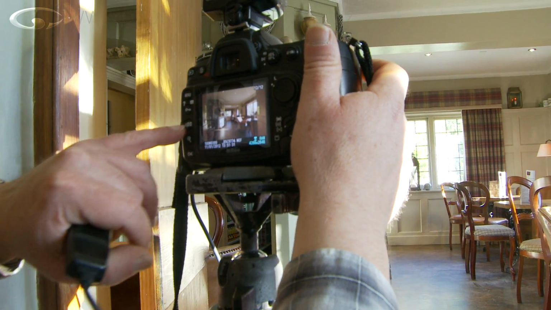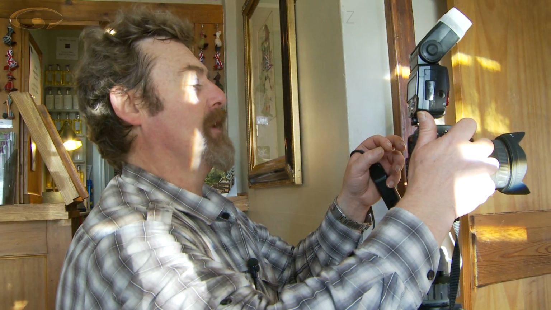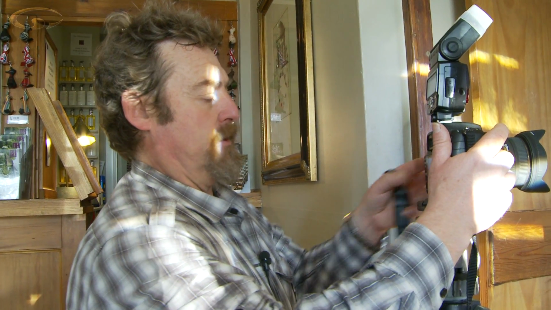Okay, my concern is that bright highlight. What I'm going to do is increase the exposure. Basically what we're doing is bracketing. We're just doing it slowly instead of using an auto bracket or something like that. Let's bring up our light meter again.